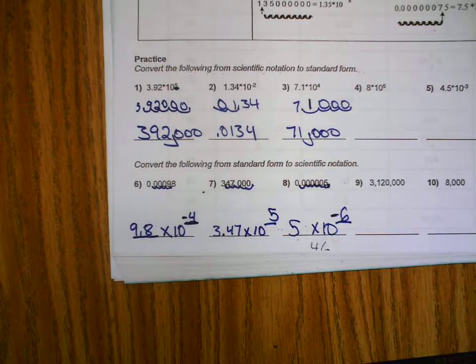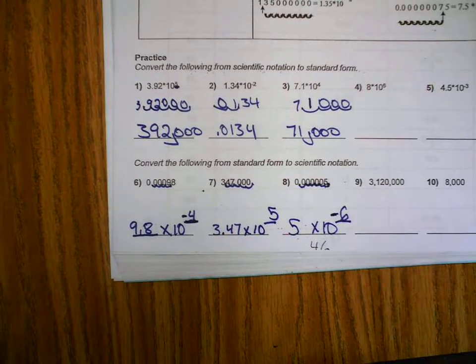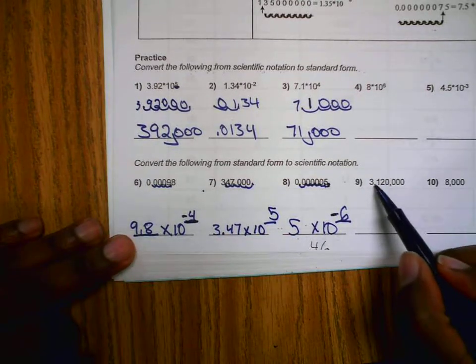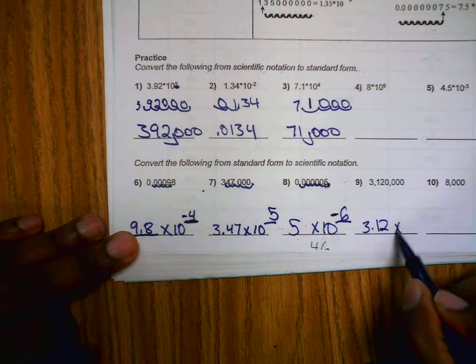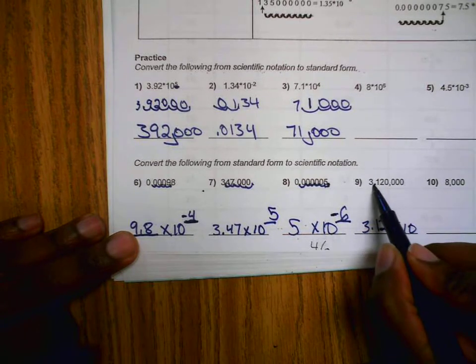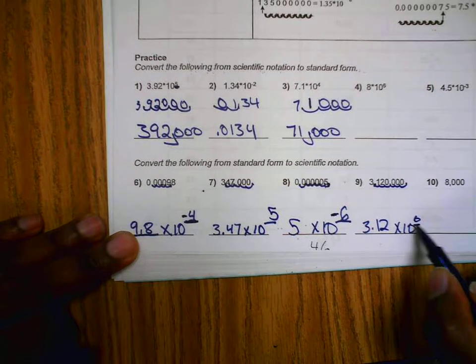Alright, so that is scientific notation. Okay, again, we'll go through it very quickly. You find the base by finding the first number that is not a 0, and you put the decimal after that. Then you simply move that decimal over. 1, 2, 3, 4, 5, 6, 10 to the 6th power.